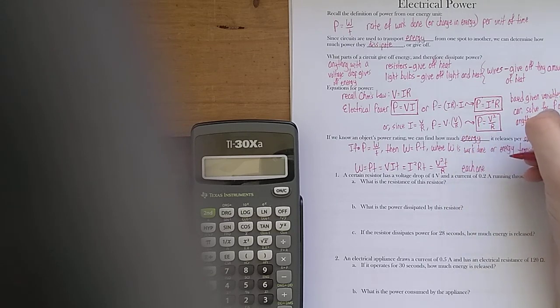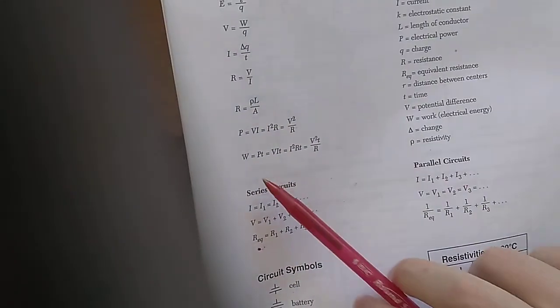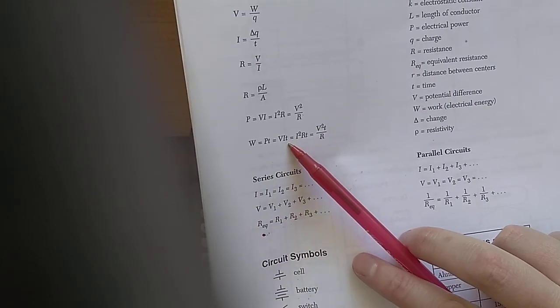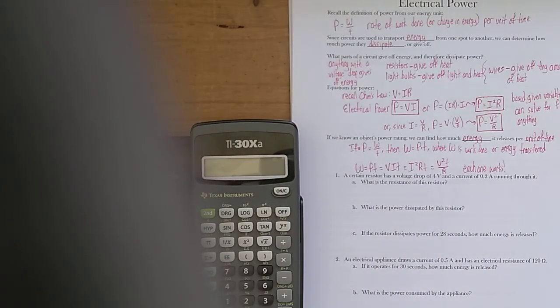Each one of these works. It just depends on what you were given. So let's do a couple of these very quickly. Actually, first, before I do that, I'll show you where these are in the reference tables. Right here: W equals PT equals VIT equals I squared RT equals V squared T over R. So let's do a couple of these examples.